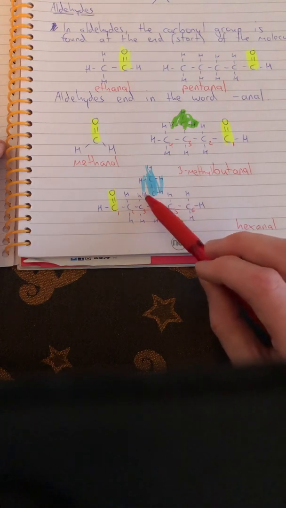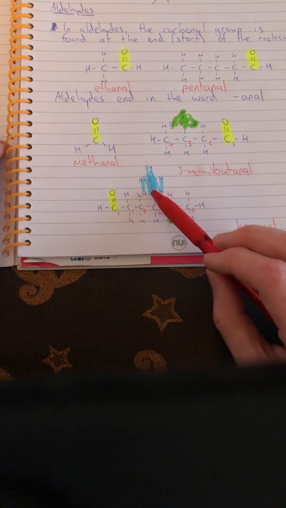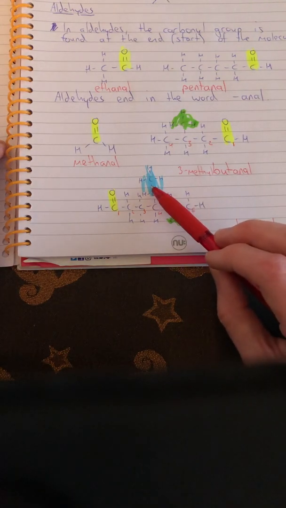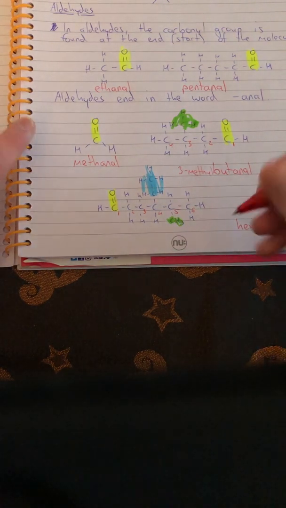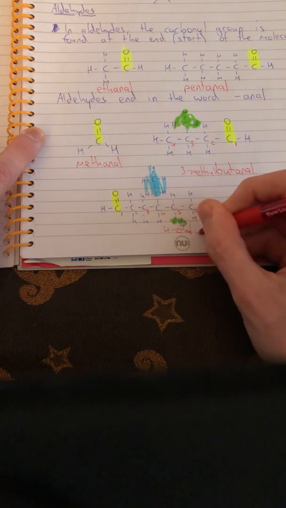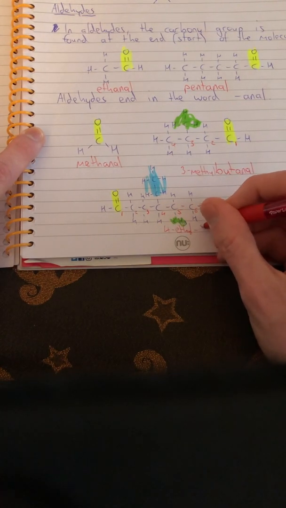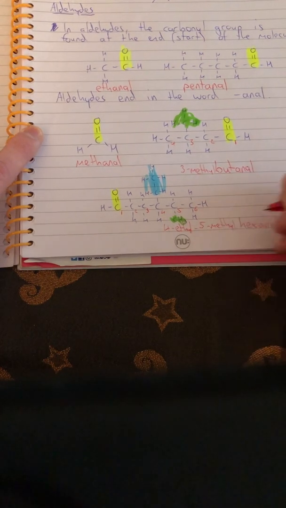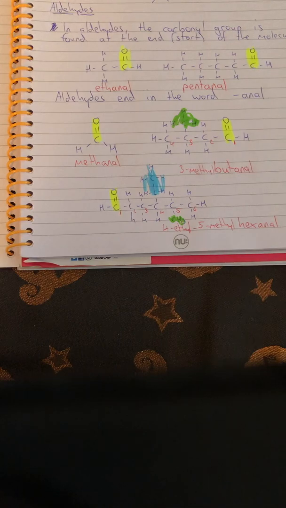Now remember, because ethyl, E, comes before methyl, M, in the alphabet, we would do the ethyl branch first. Okay, so this would become 4-ethyl-5-methylhexanal.